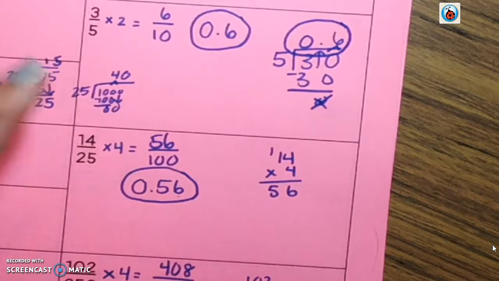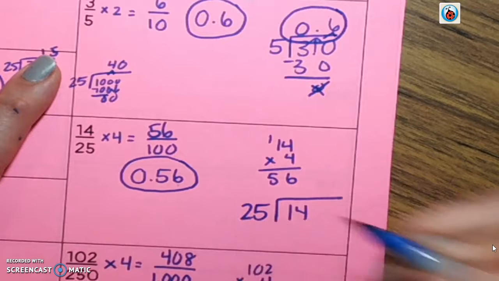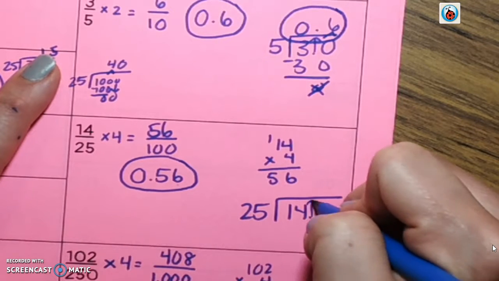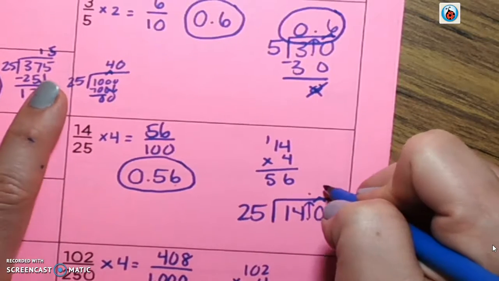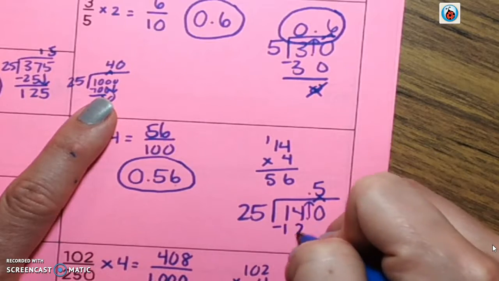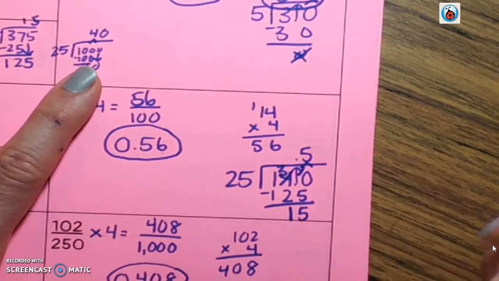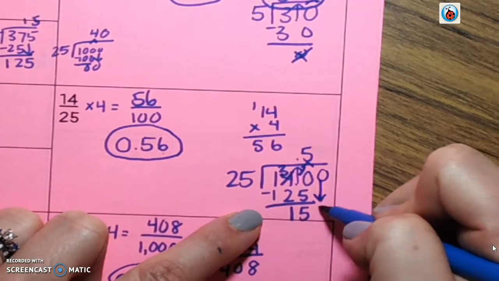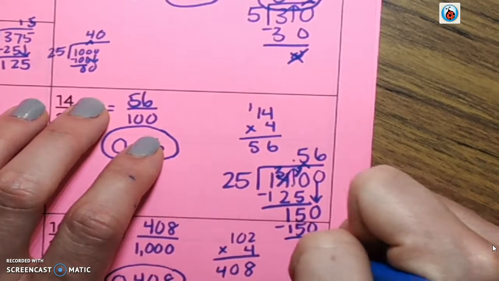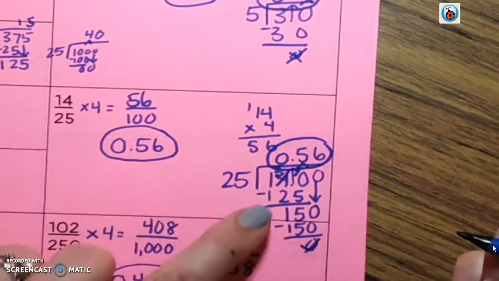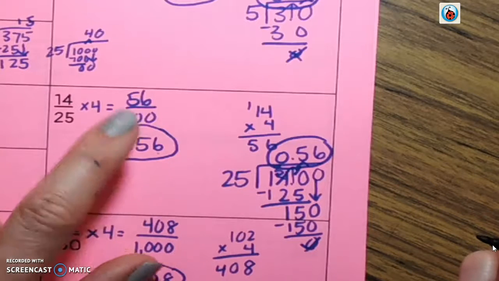Let's look at the next one so you can see how to do it. We take 14, we divide by 25. I know 25 can't go into 14, so we're going to add our decimal and a 0. But 25 can go into 140 5 times because that is 125. We're going to borrow. And then we have to add an extra 0 and drop it down. 25 goes into 150 6 times. So that's how we got the answer. Every time the dividing way will work, just not every time that method will work.